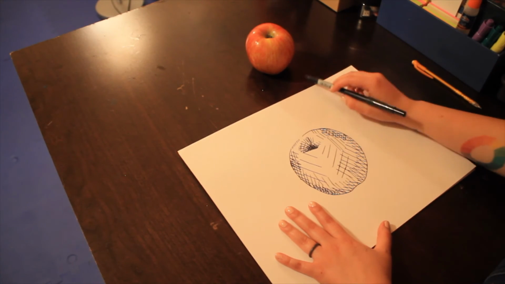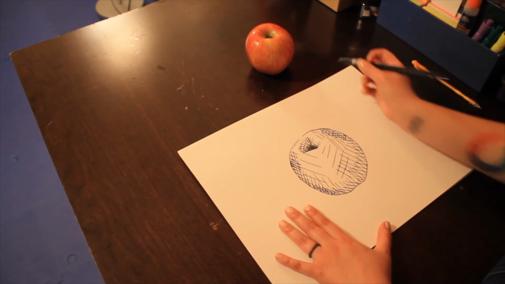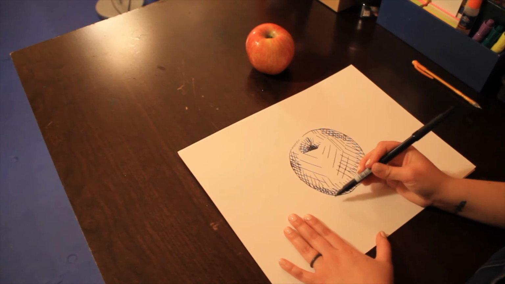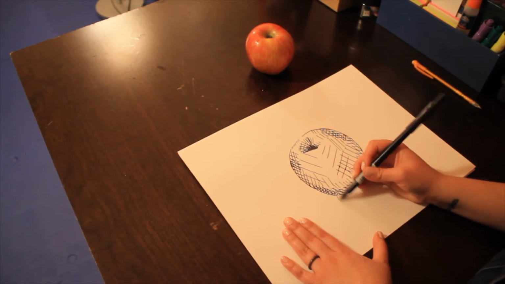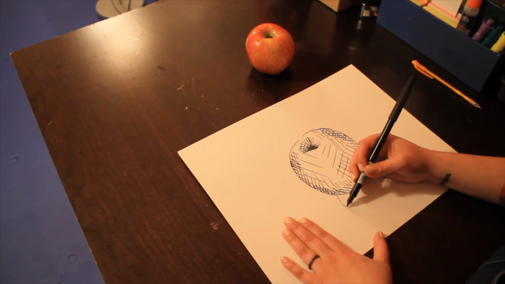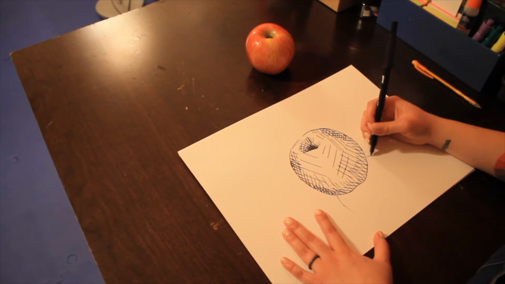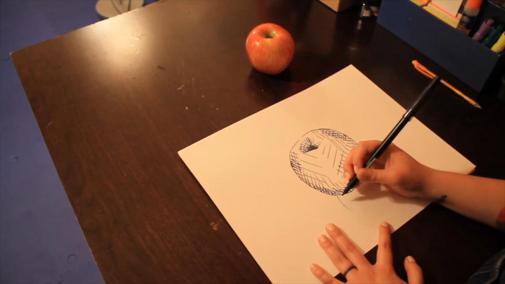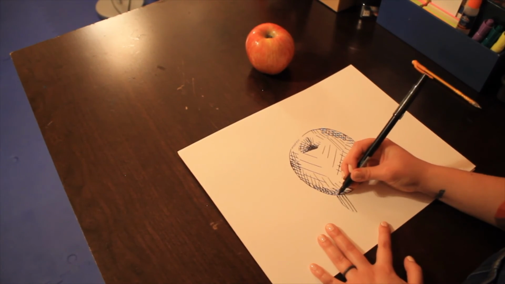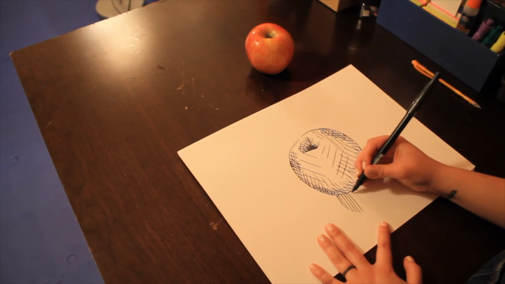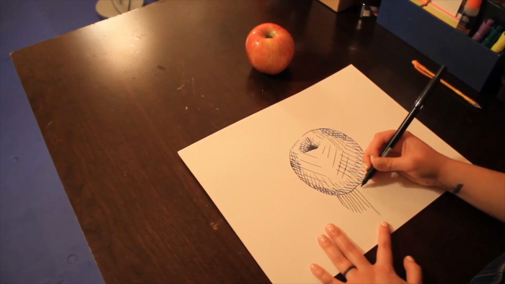I have a really dark shadow going here, and then a bigger shadow going here. So I think I'm going to just draw the bigger shadow, because I think that's super fun. So I'm going to sketch just a quick little outline so I know where I'm going. And then bring my shadow all the way up to the apple, so I know that it's coming from the apple.